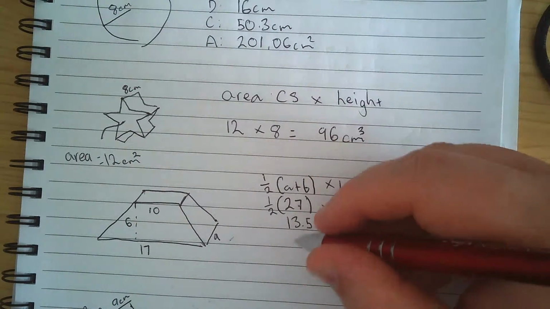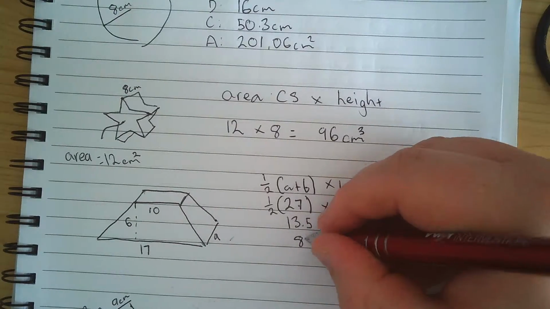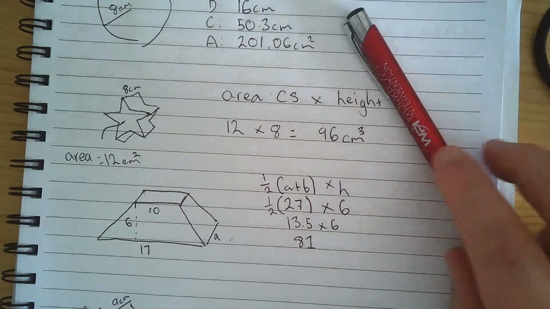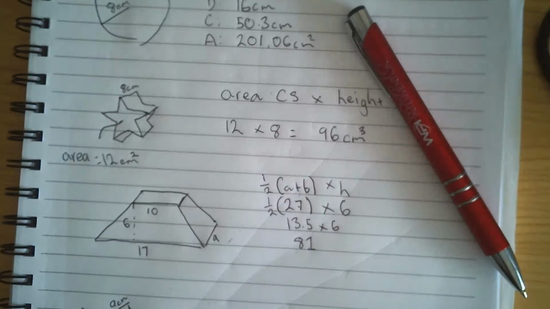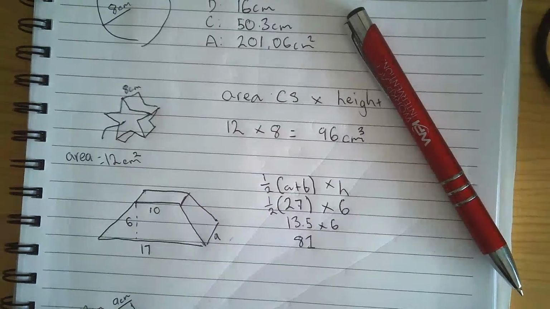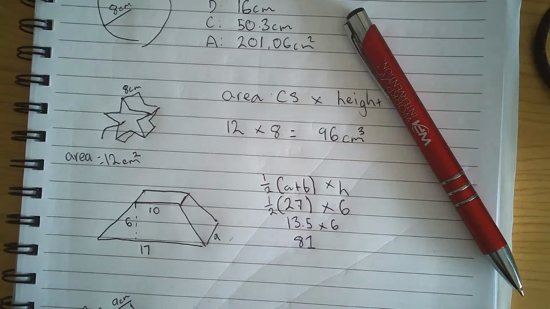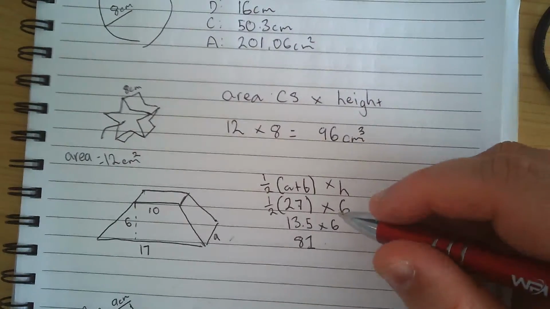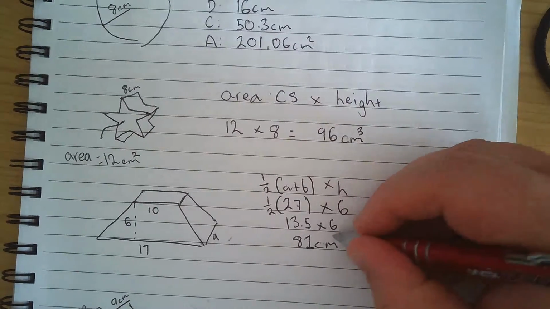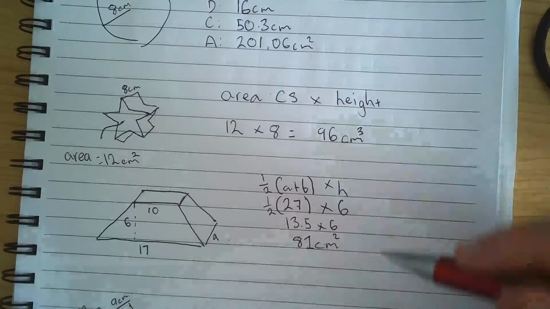What's that, 78, 81, I think? Hopefully my quick maths is still good. Maybe I got that wrong. 13 times 6 is 78, and half of 6 is 3, so 81. So that works. All right, so we've got 81 as the area of our main shape.